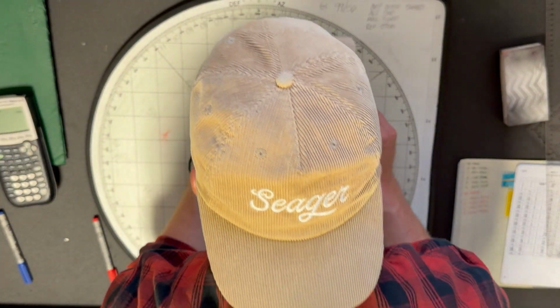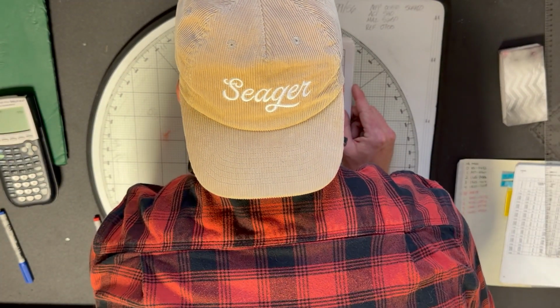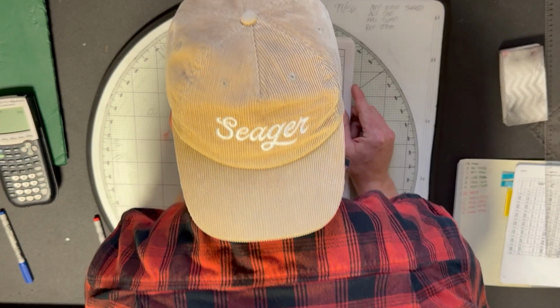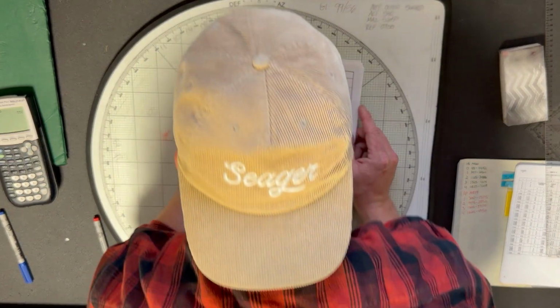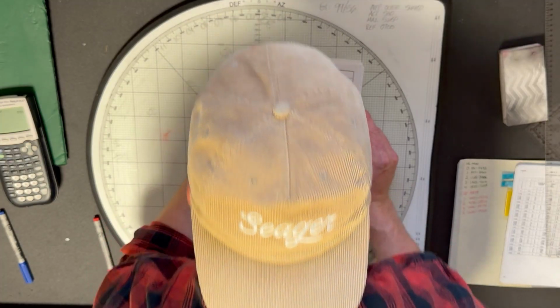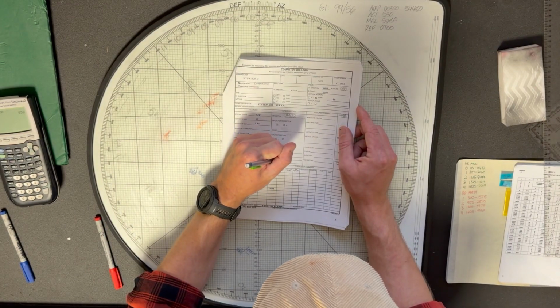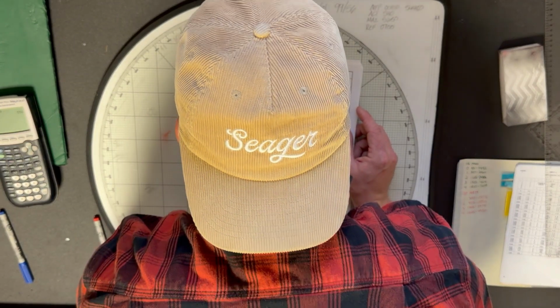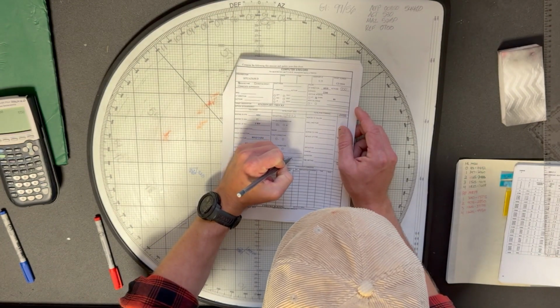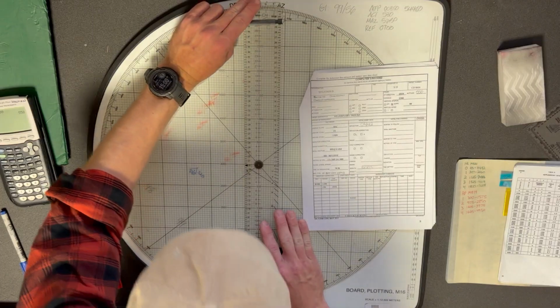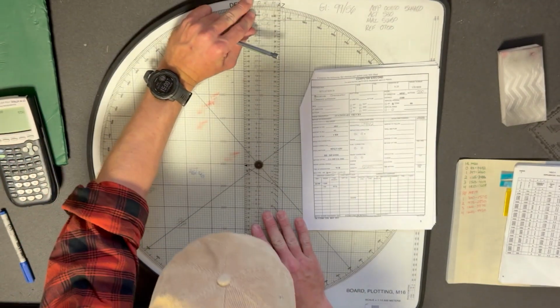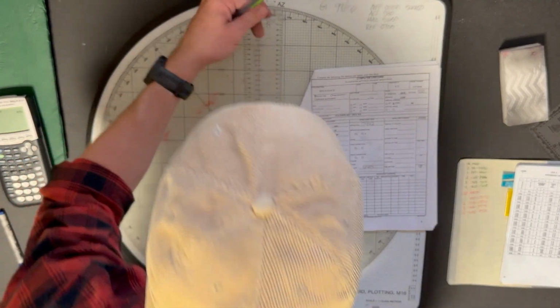Now I'm pulling a deflection of 0442, an azimuth of 5508, and a chart range of 3,800.